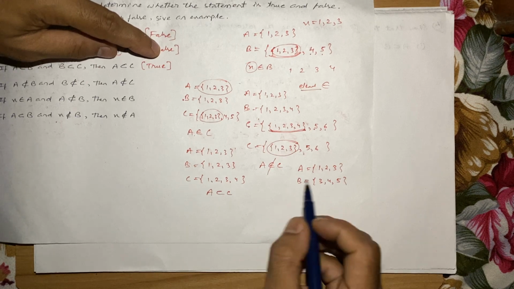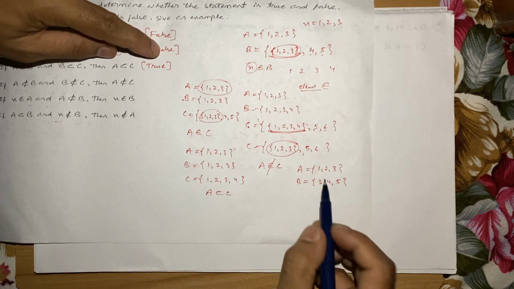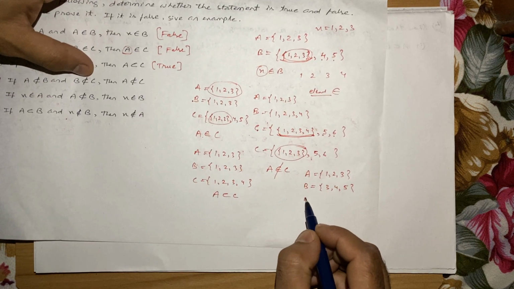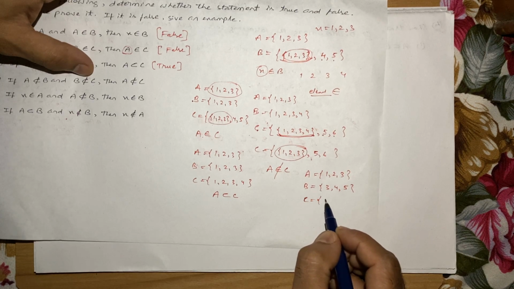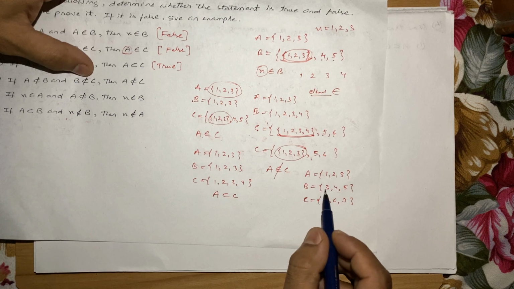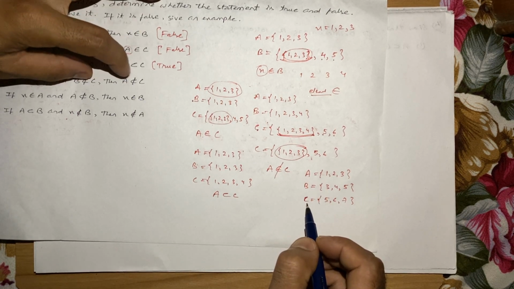So A is not a subset of B. Each and every element of A is not present in B. Say 1 and 2 are not present here, so A is not a subset of B. B is not a subset of C. Okay, let's say C is like this, 5 6 and 7. Okay, B is not a subset of C because 3 and 4 are not present in C, so I cannot say. So A is not a subset of C.